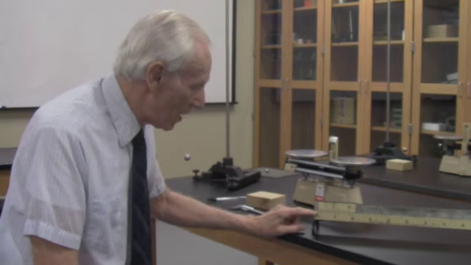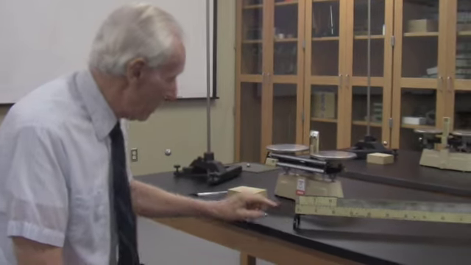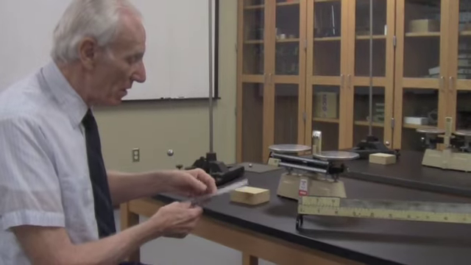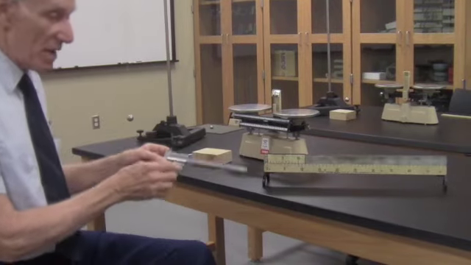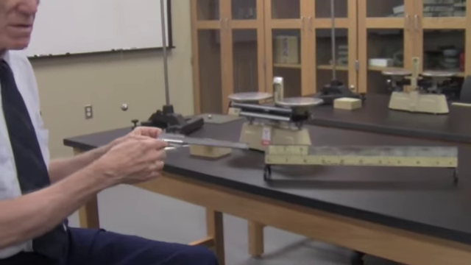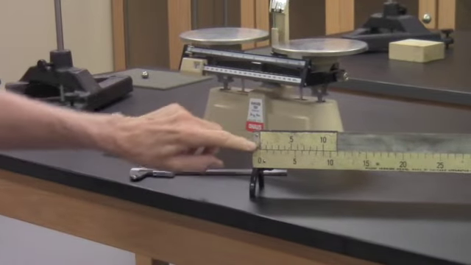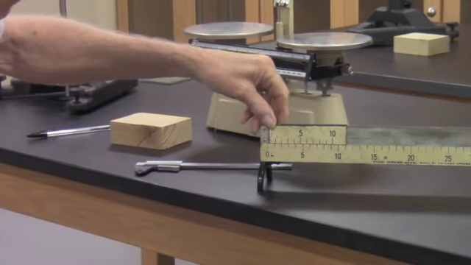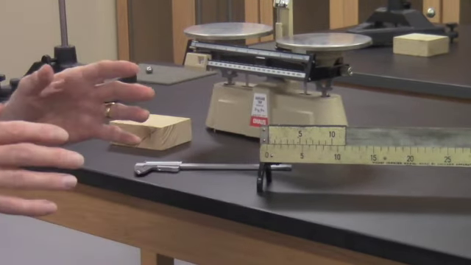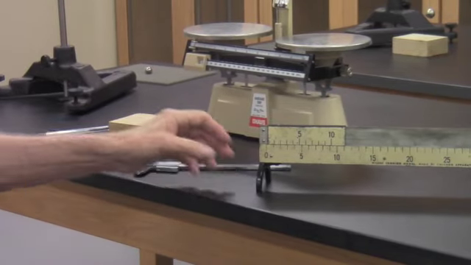The index mark is this mark right here, and the mark right above it. The sliding scale is on top here, but the caliper is underneath, so this is kind of upside down. This is actually your index mark on the sliding scale. Wherever that mark is, that is the reading, the length that you're going to measure with the caliper.